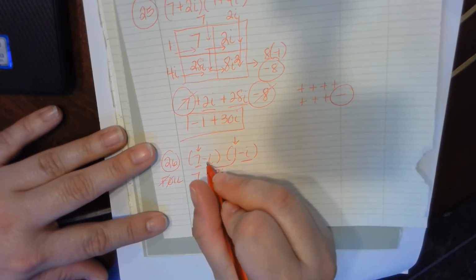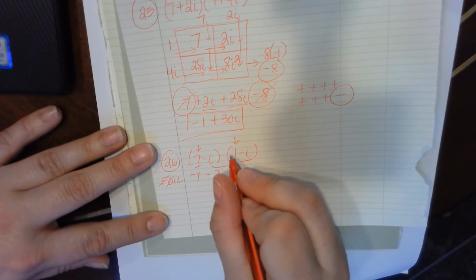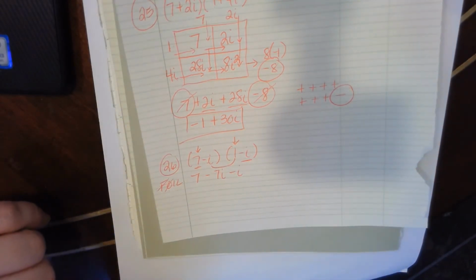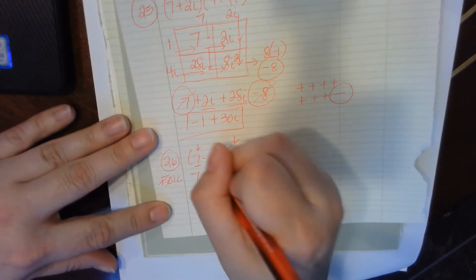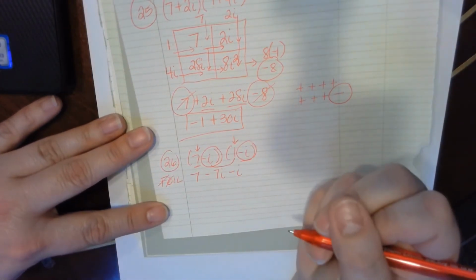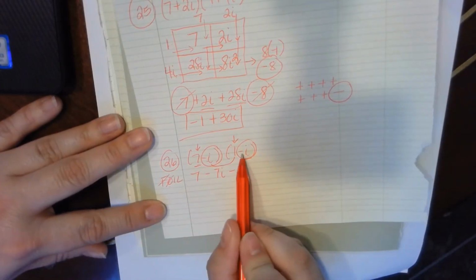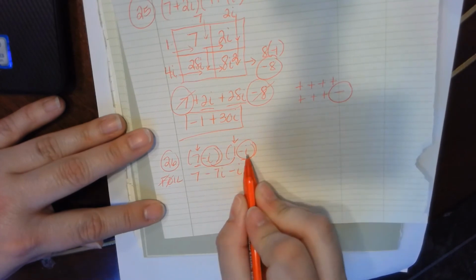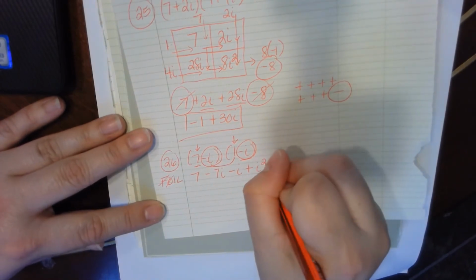Remember, this is like an imaginary 1 here. So I've got a -1 and a +1, still a -1. So I'm just going to call it -i. And then last, I have -i and I have -i. A negative times a negative is a positive. i times i gives me i squared.